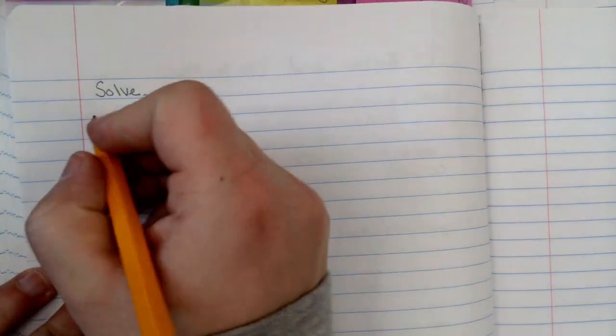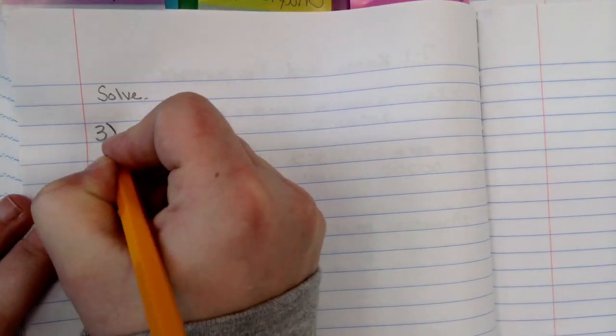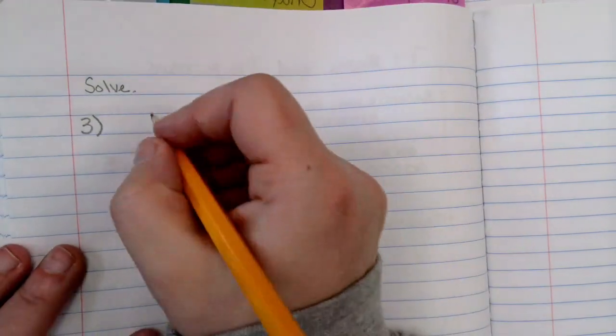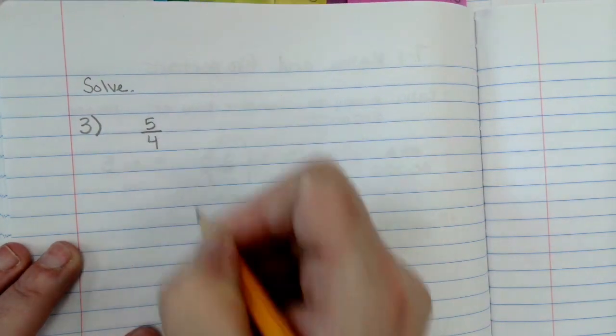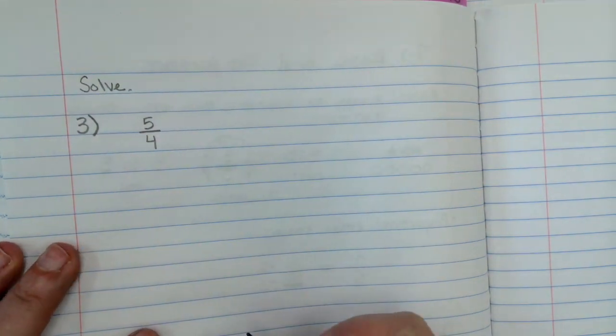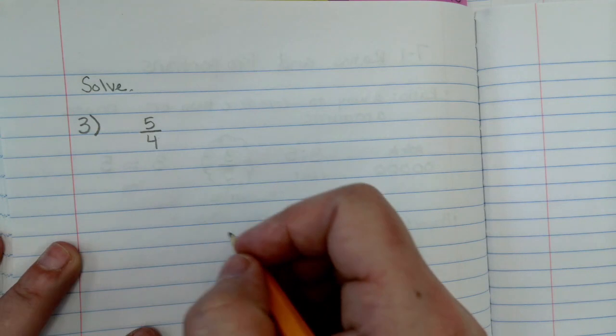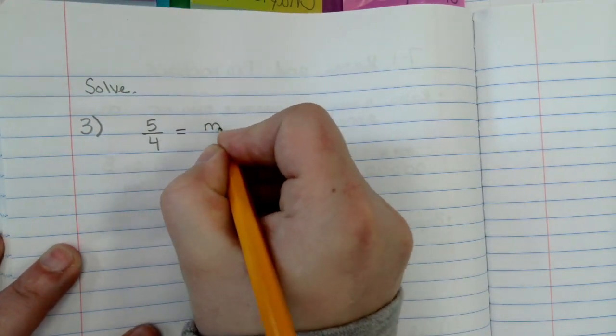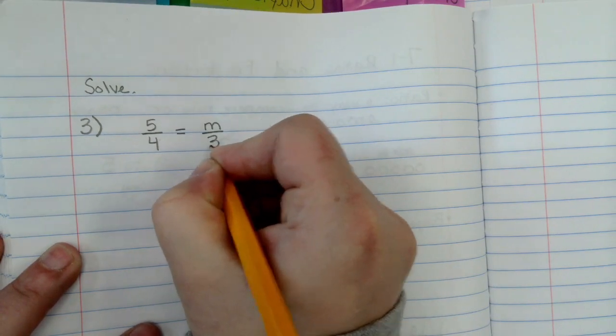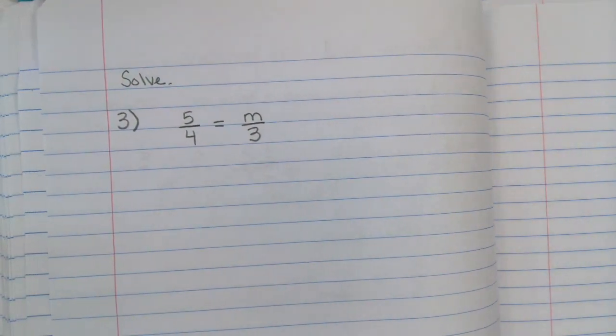I'm going to have 5 over 4 equals m over 3. So I want this to be a proportion. I want two fractions that are going to be equal to each other. So I need to figure out what number can I put over 3 to make those two fractions equal.